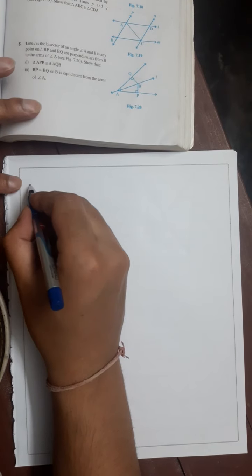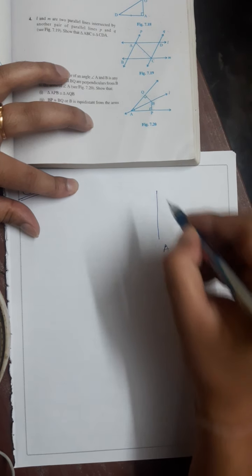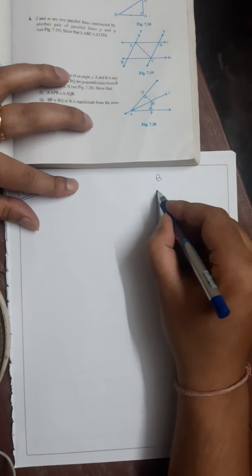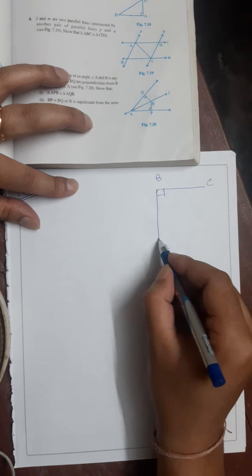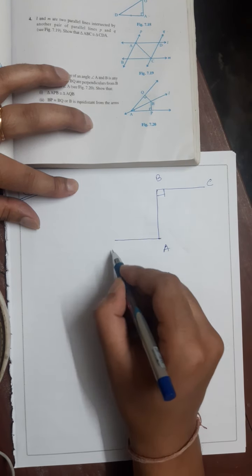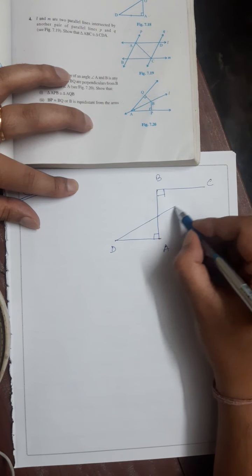So now coming to question number 3. In the third question there is a line named AB, and at the point B there is a perpendicular BC, and at the point A there is another perpendicular DA, and CD is joined.